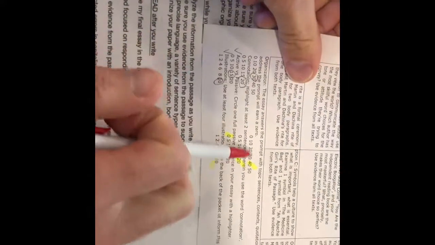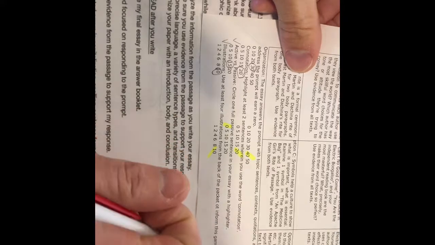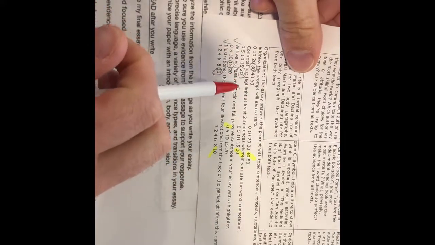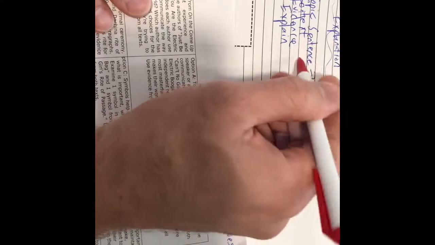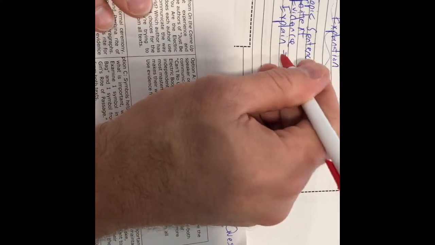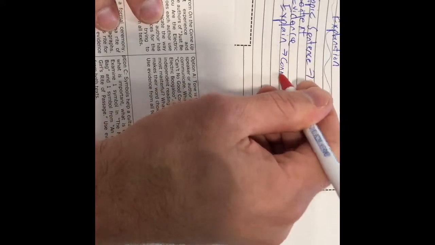Students will also need to pay attention to the rubric before they hand it in. So this rubric says that we need to have topic sentence, context, quotations, and explanations. We do. Do we have the word connotative? Do we use the word connotation at least twice? Well, that would probably be used in the explanation, right? So this would be a chance for us to use connotation.